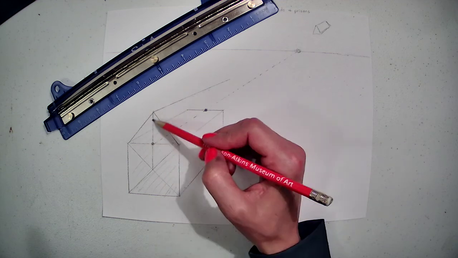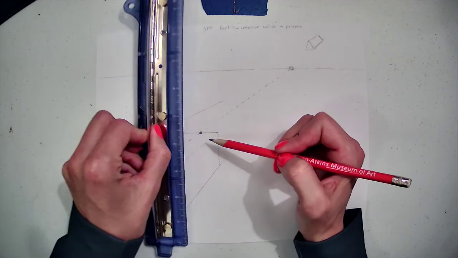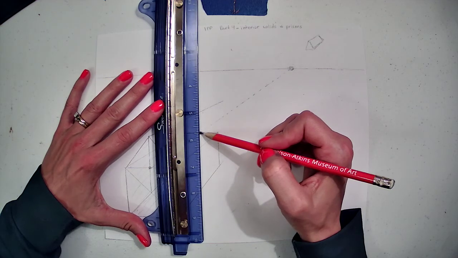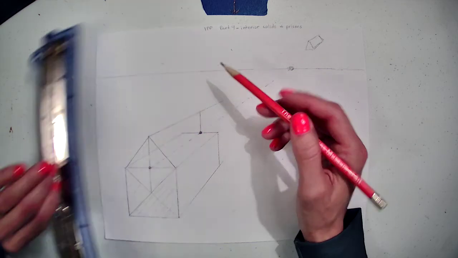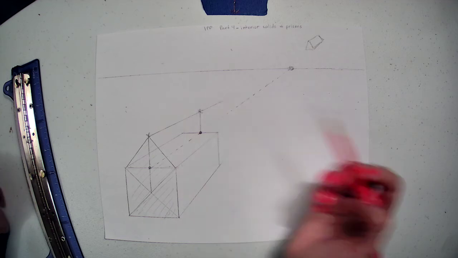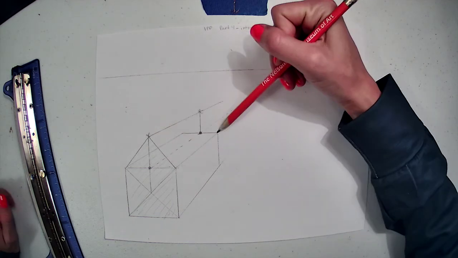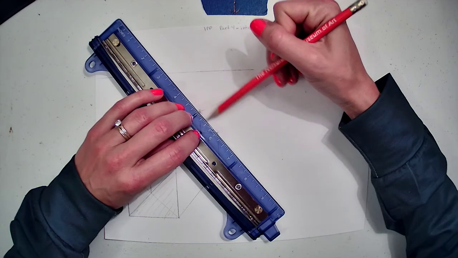We went up vertically. So that's what we're going to do here. Go straight up vertically. Use your tool. Don't guess. You might as well do it right since everything else has been so accurate so far. Straight up. And now we have the top of our roof here matching the top of our roof here. And we can angle down without even thinking about it to here, as long as we have something straight to kind of connect our angle.